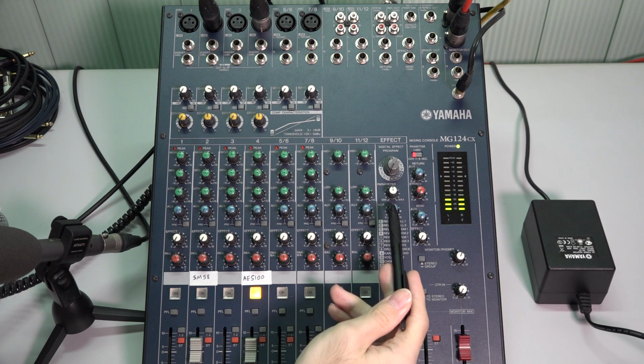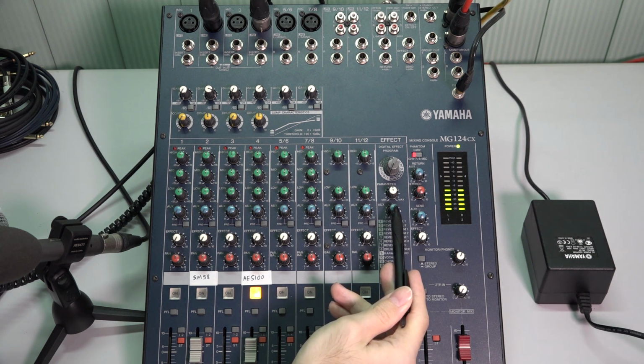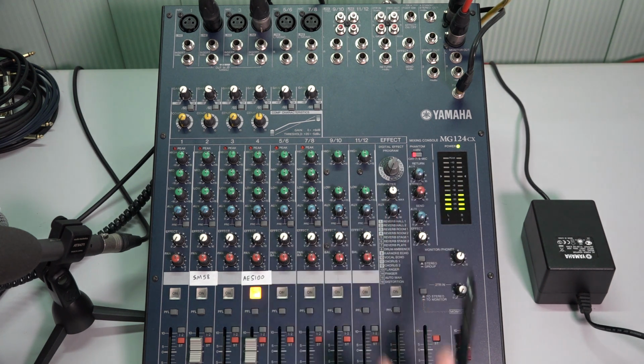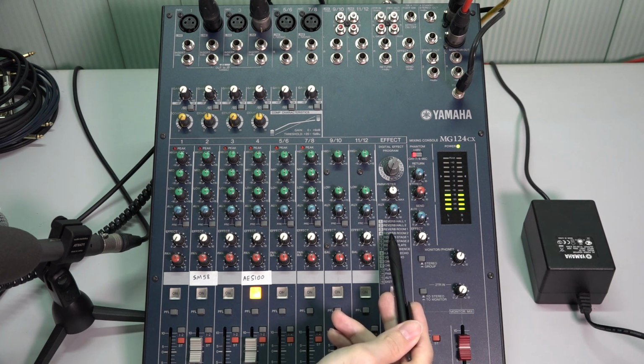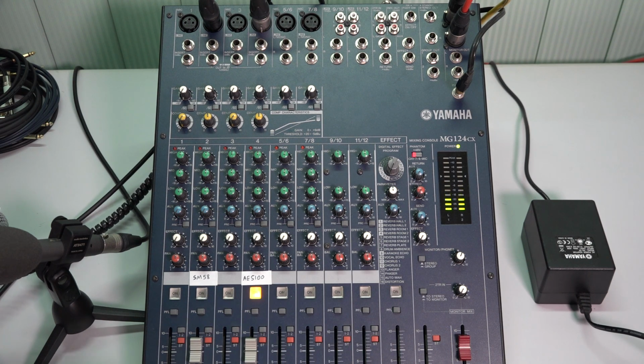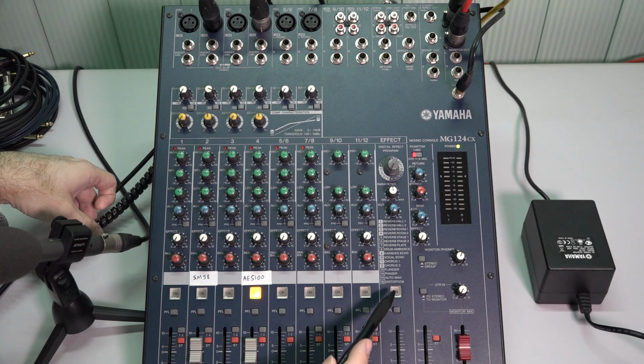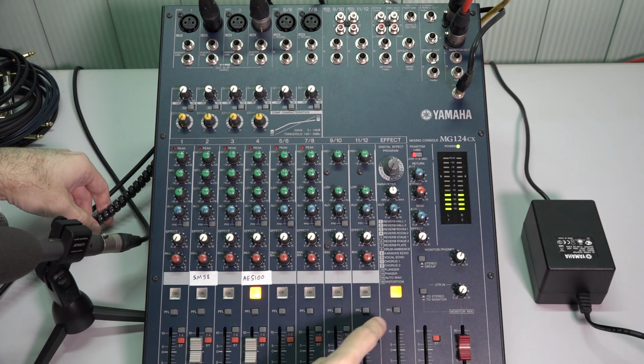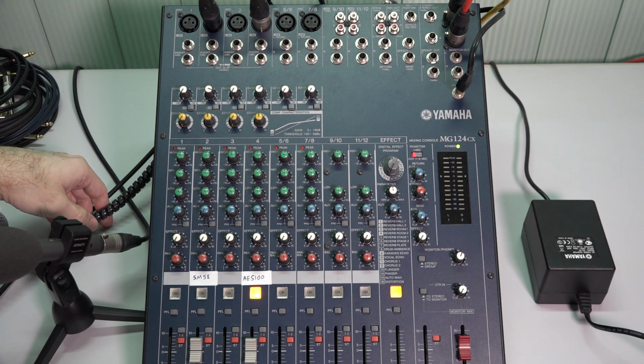And then here, you have a knob that allows you to route the effect return, meaning the wet signal, the affected signal, to your aux, stage monitors, recorder, whatever you've got plugged in there. Here you have an on. The on is non-latching in this case, and you have a PFL.